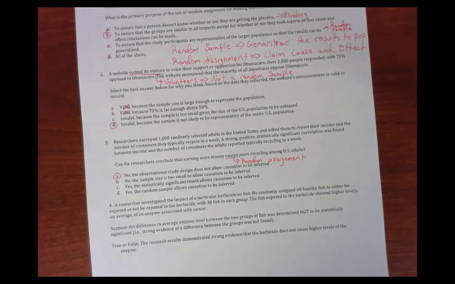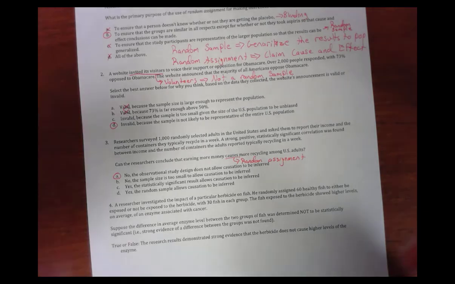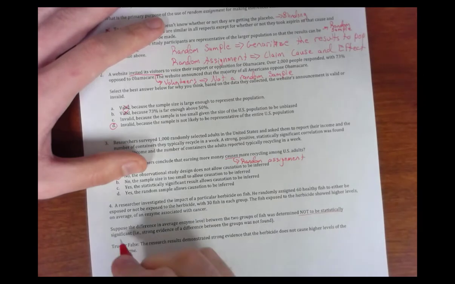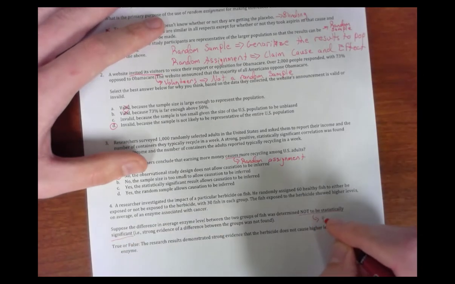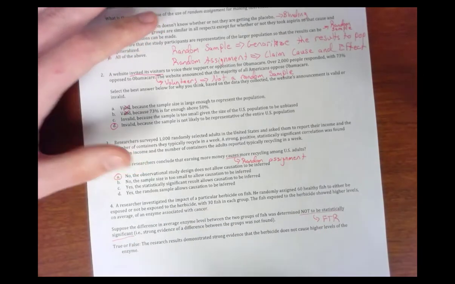And 4 says a researcher investigated the impact of a particular herbicide on fish. He randomly assigned 60 healthy fish to either be exposed or not exposed to the herbicide, with 30 fish in each group. The fish exposed to the herbicide showed higher levels on average of enzymes associated with cancer. Suppose the difference in average enzyme level between the two groups of fish was determined not statistically significant. So not statistically significant means that they failed to reject the null hypothesis.